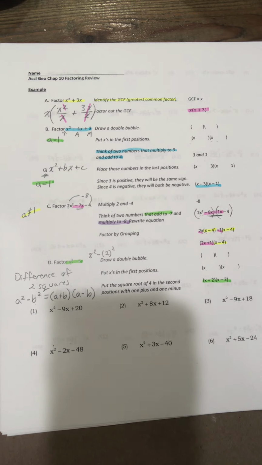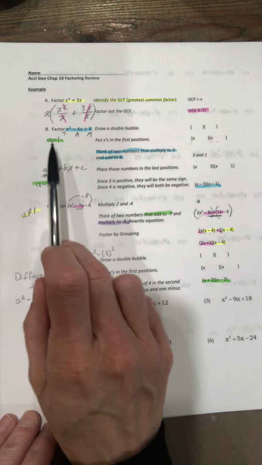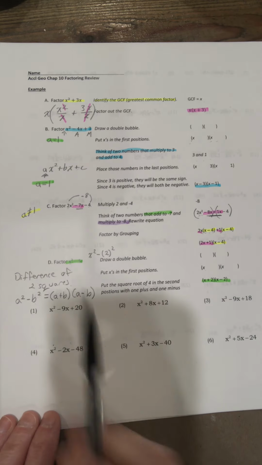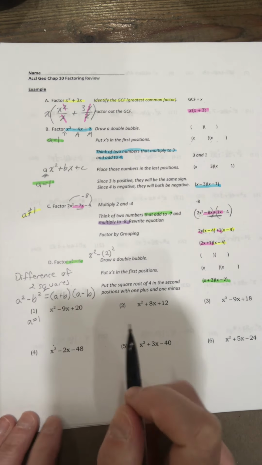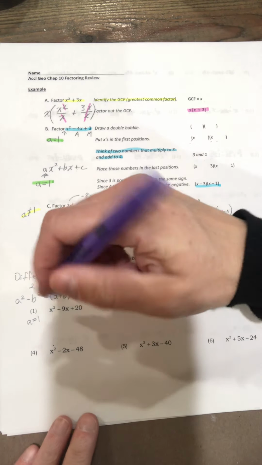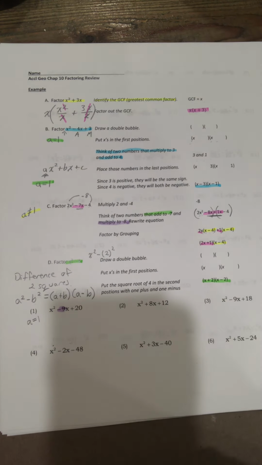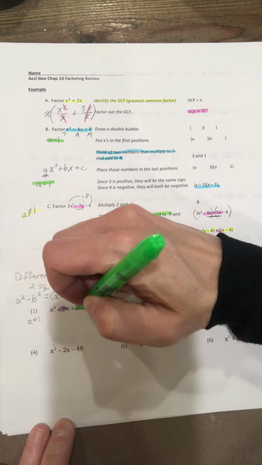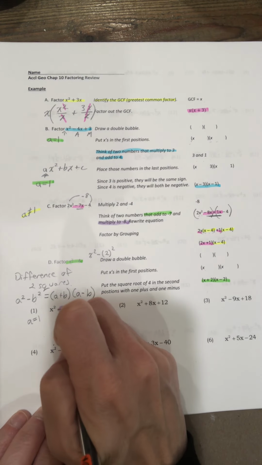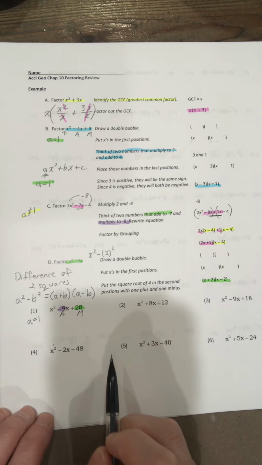So I'm going to do one problem from each type now as we go. Let's see if I can have one of each. Yes. So let's start with number 1. Now this I know is the same method as B up here, and my A value is equivalent to 1. So in a problem like this, I have a trinomial where my A value is 1. I have to look at my middle term and my last term, and I need to say what adds to negative 9 and multiplies to positive 20.